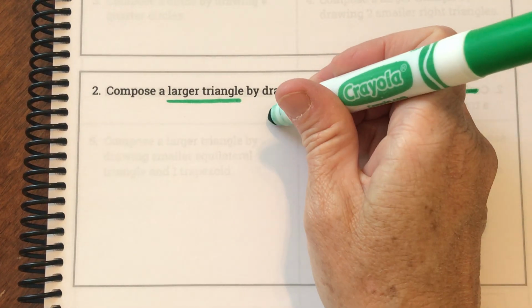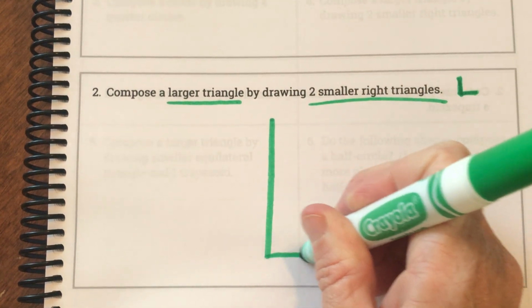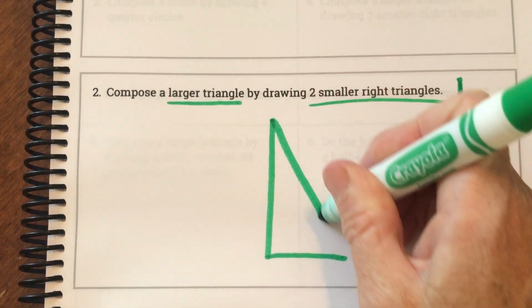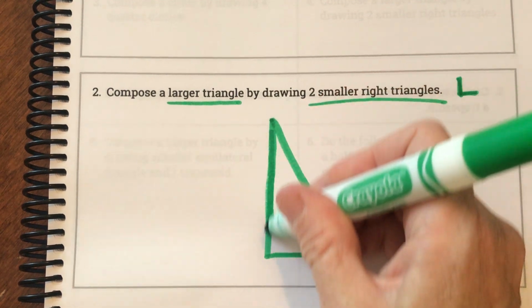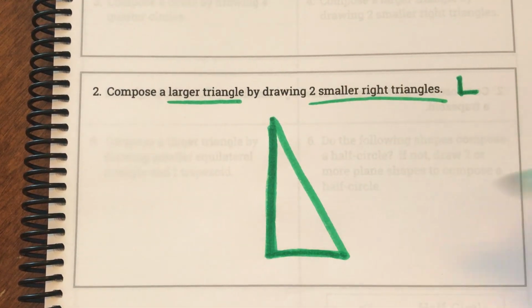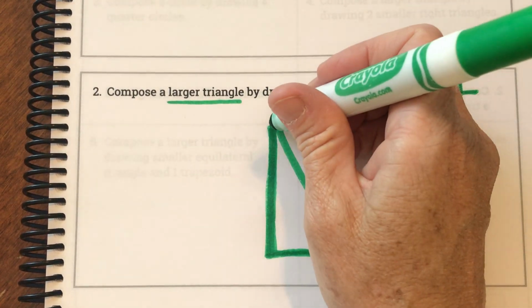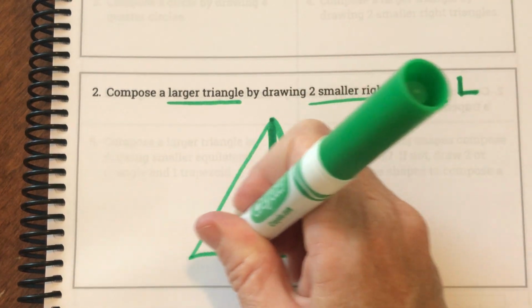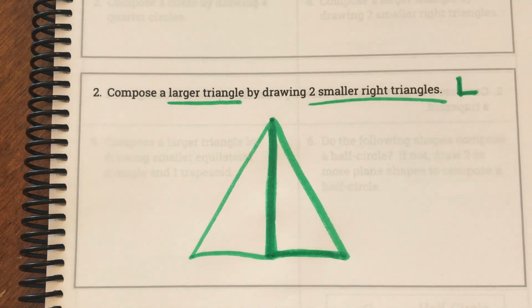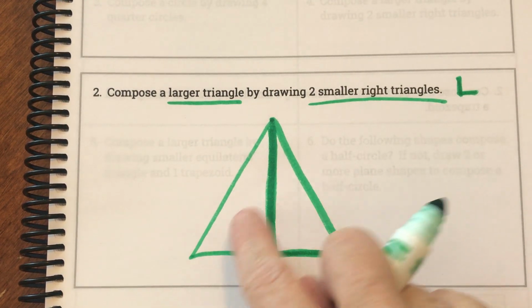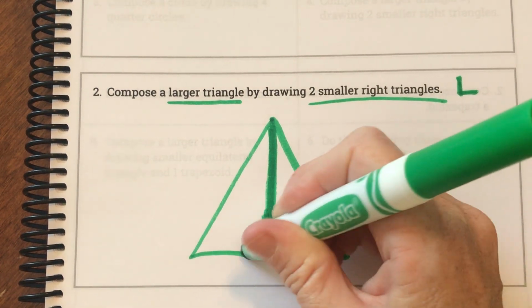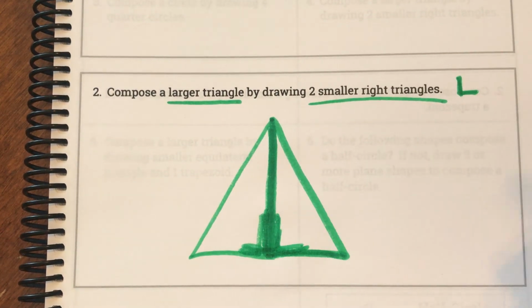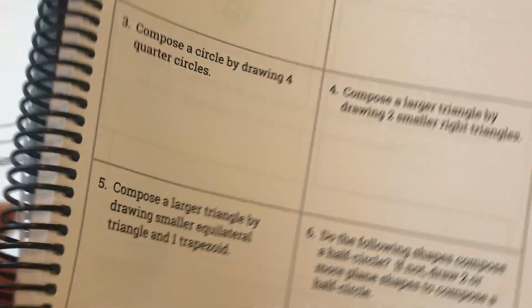So we could draw a right triangle, and here's our big L. See, there's a big L there. Then we could put another right triangle next to it. So we have two right triangles because they both have some sort of L, and now together they made a large triangle.